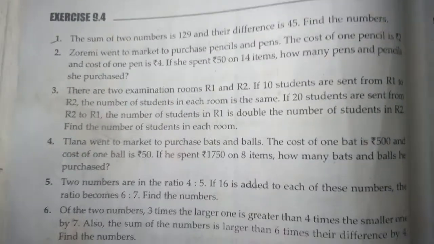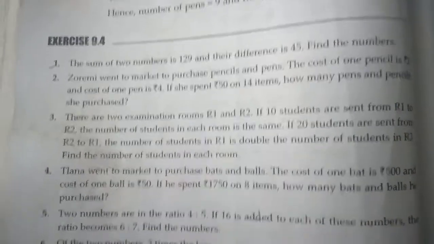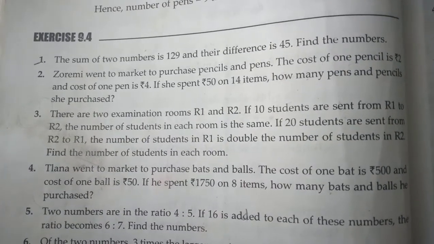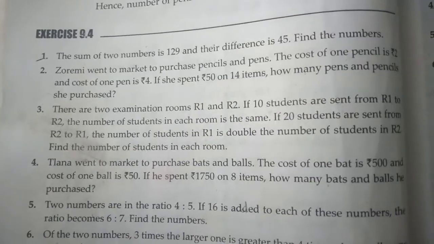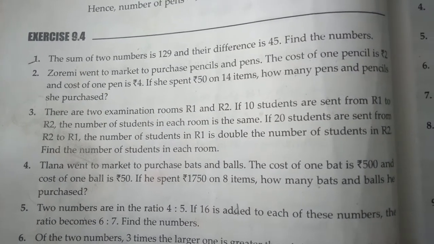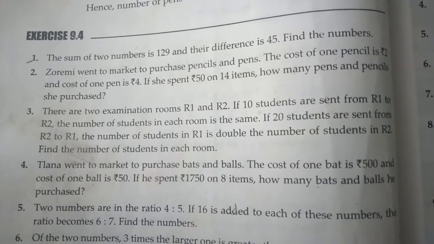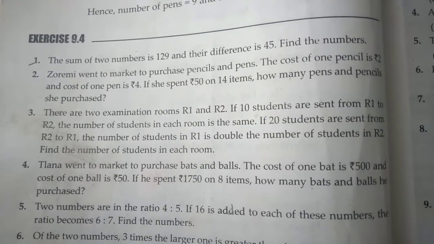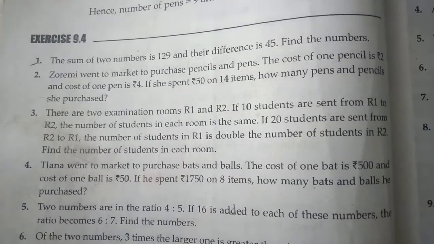Okay, now class 9 linear equation in two variables, exercise 9.4, question number 3. Let's read the question here. There are two examination rooms, room 1 and room 2, R1 and R2. If 10 students are sent from room 1 to room 2, that means that the number of students in each room is the same.